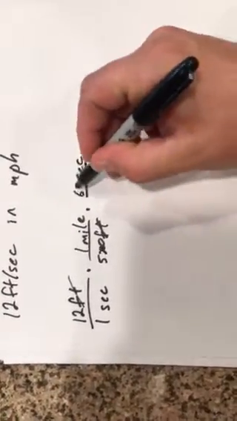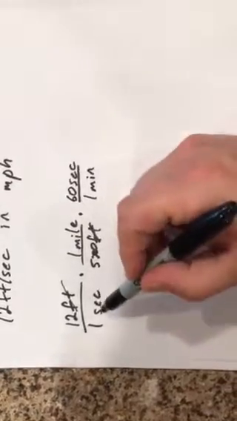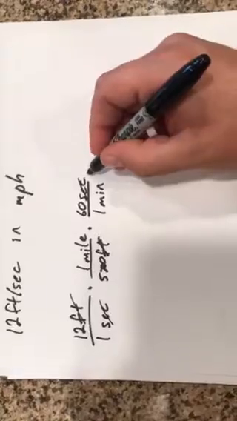So let's say 60 seconds are in 1 minute. We'll do this one in 2 steps. So now the seconds and the seconds cancel out. And I could go again. Now I want to cancel out minutes. So I'm going to put minutes in the numerator. And I need hours now. So now I know that there are 60 minutes in 1 hour. So I've canceled out my minutes.